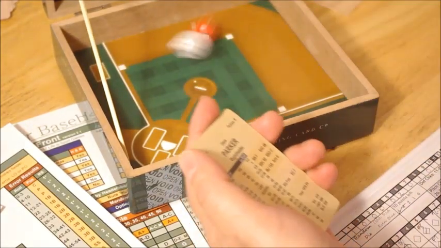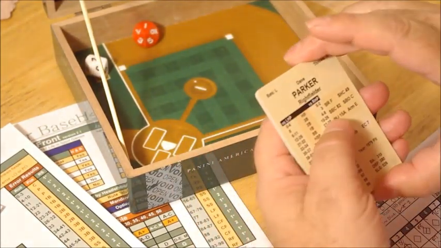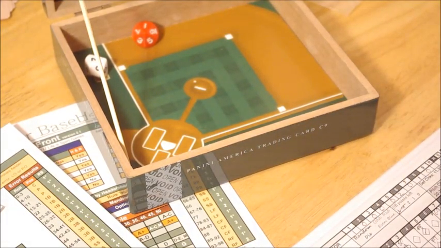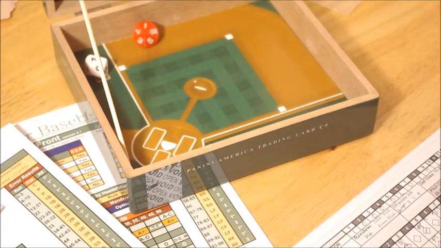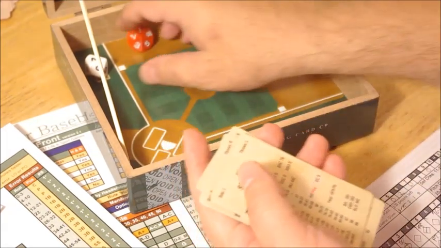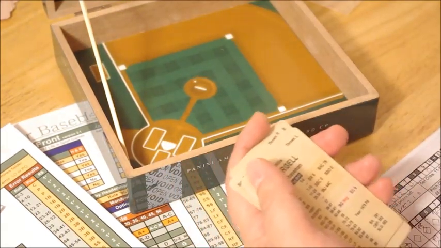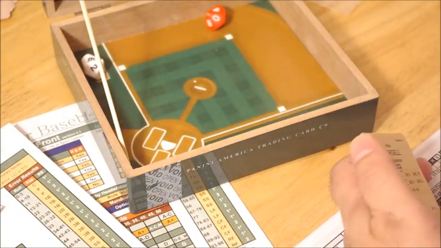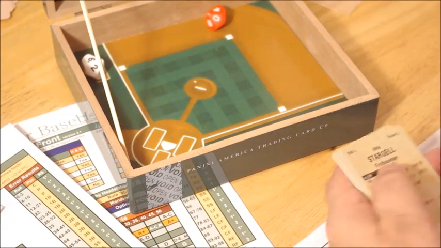Parker, 12, base hit, right field. Daniel's fast, first and third, 1 away. Tying run is on deck now. Stargell's up, 46, strikeout. Pirates down to their last out.